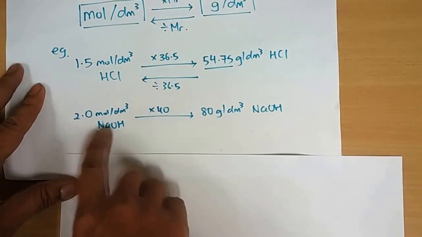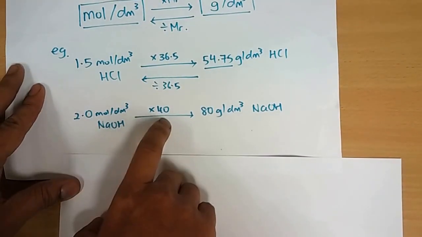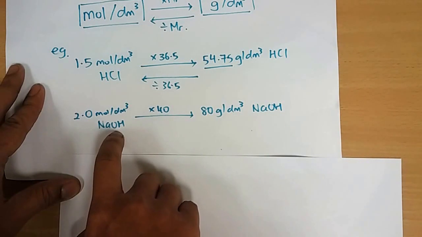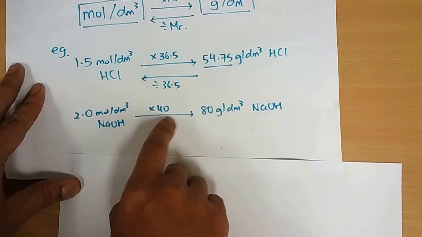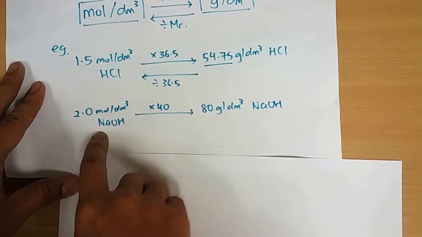Same thing with sodium hydroxide: times the molecular mass of 1 unit of NaOH. To go back, just divide by the MR, the mass of 1 unit of NaOH.